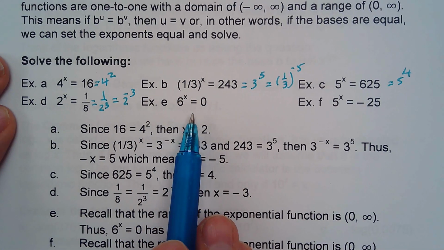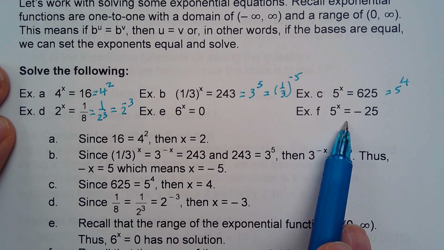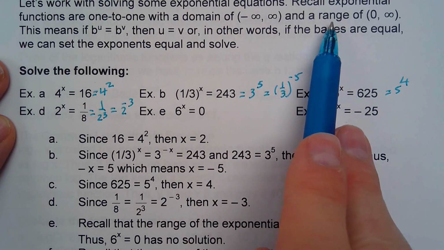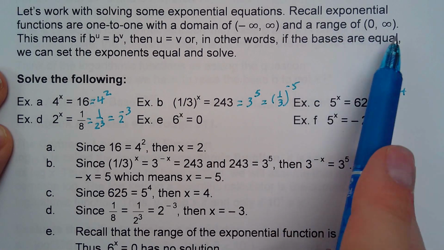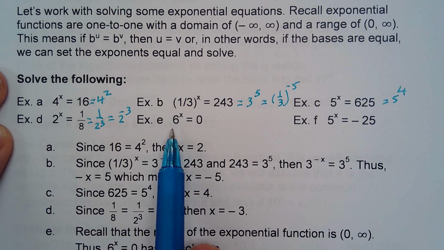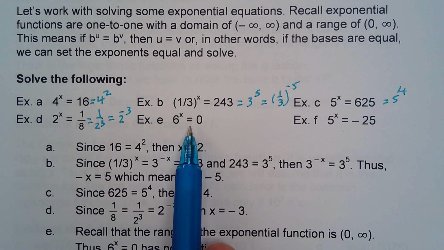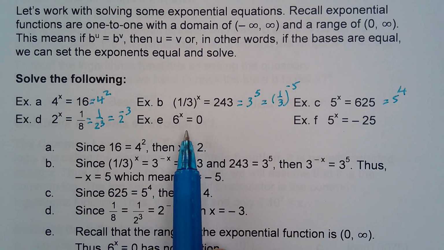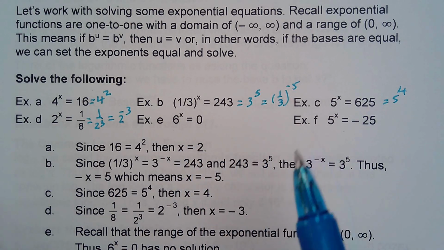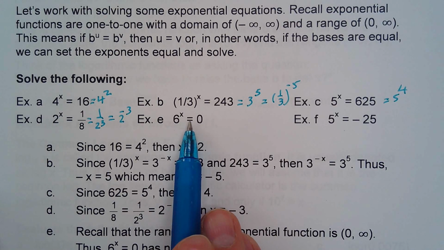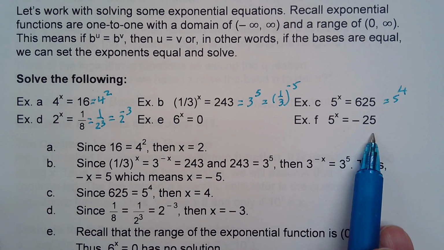Now for part E, and also for part F, you've got to remember that the range of my exponential is the positive real numbers. So 6 to the x equals 0 can never be solved, because 6 to the x has to give me a positive number. So this has no solution. Likewise, 5 to the x cannot be equal to a negative number.